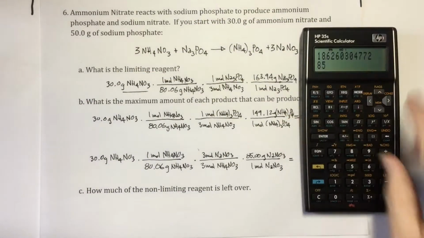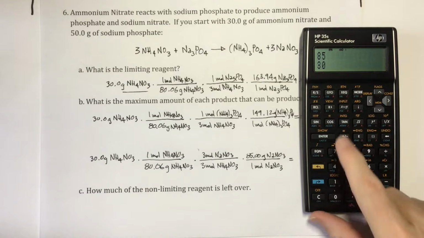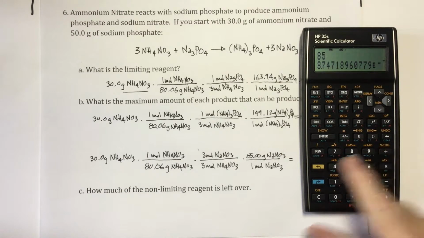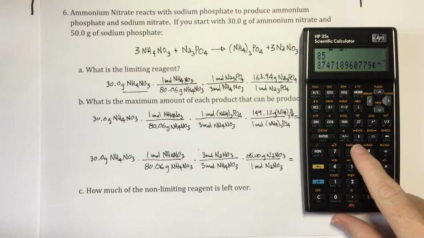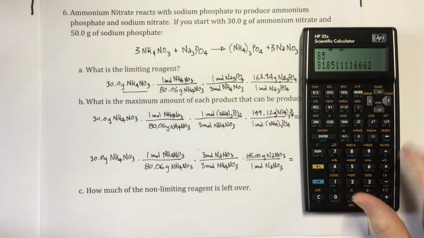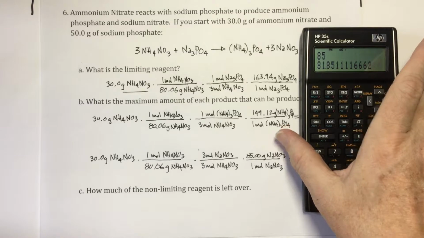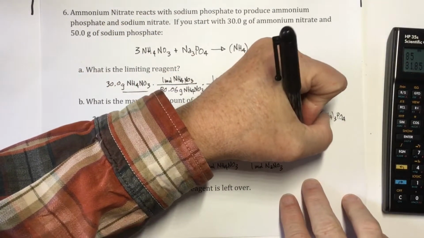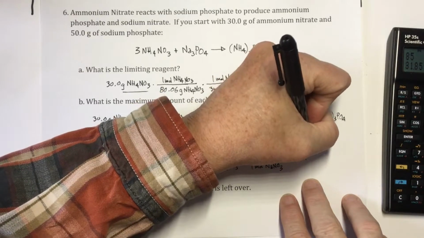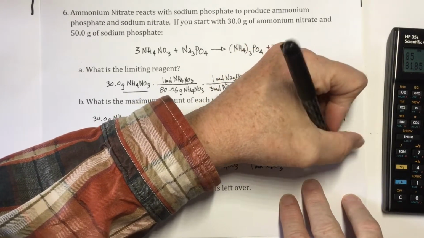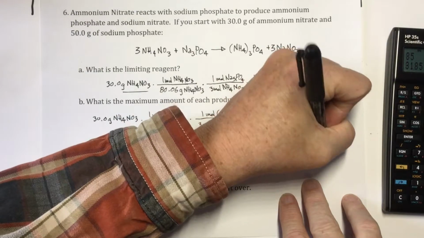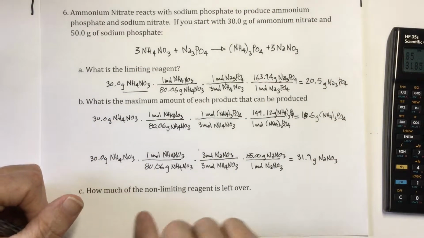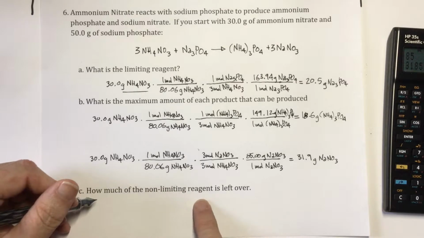And if I do the math, 30, 80.06, divide. That's a wash, 3/3. So 85 times comes out to 31.85. I should have 3 sig figs, so that comes out to 31.9 grams of NaNO3. And part C, how much of the non-limiting reagent is left over?